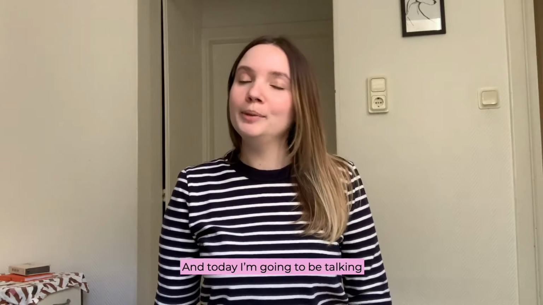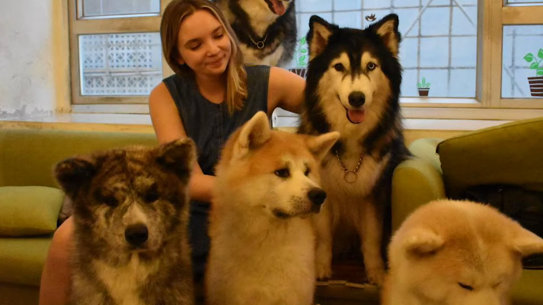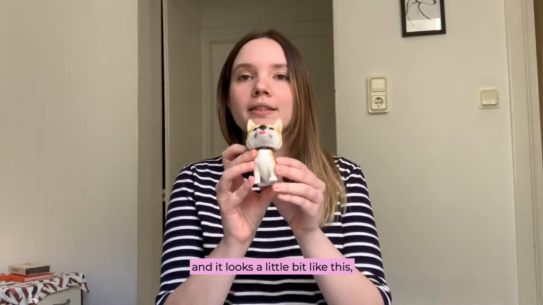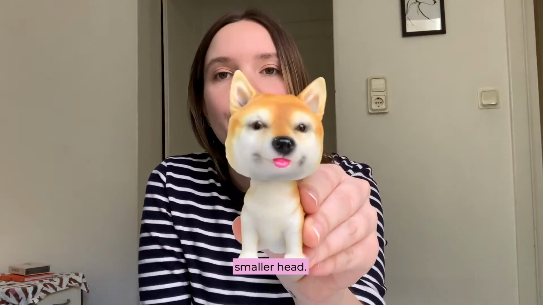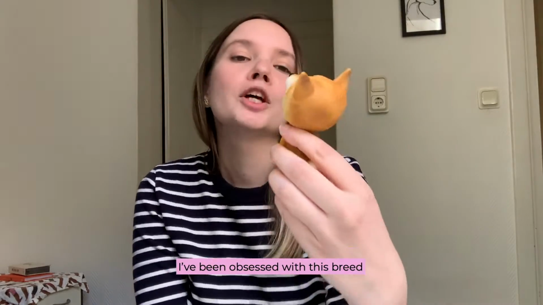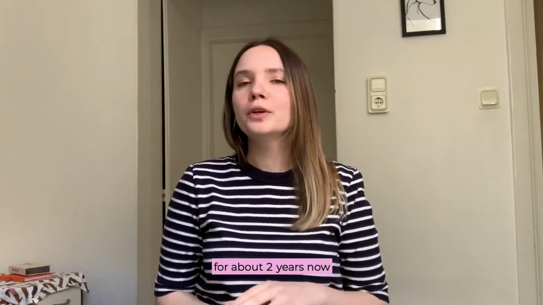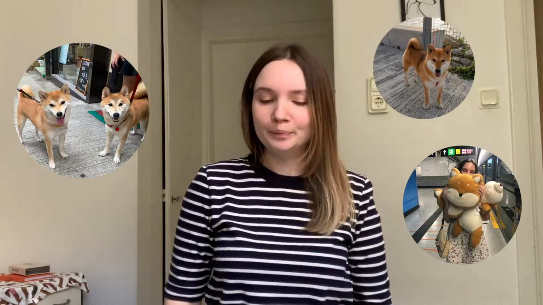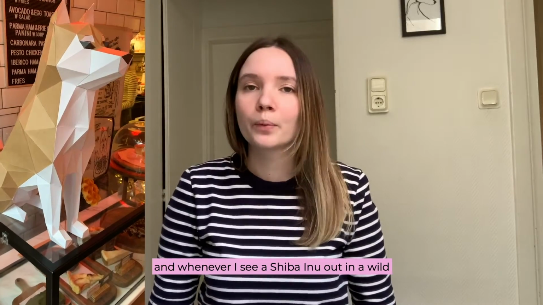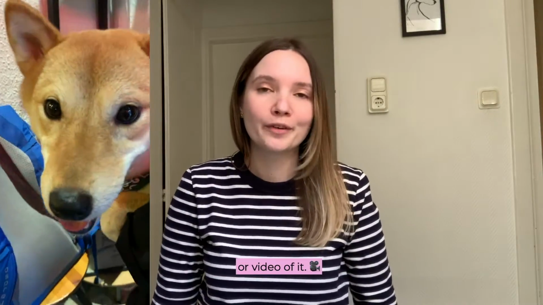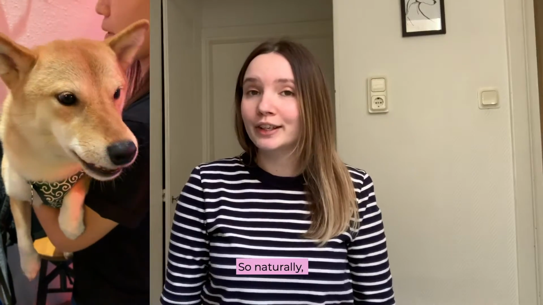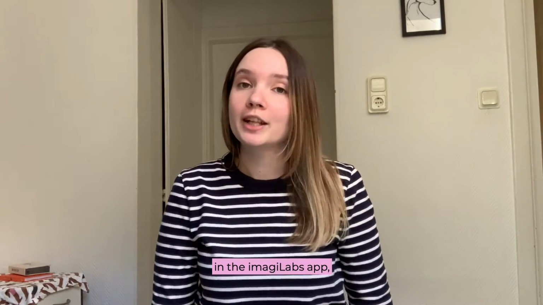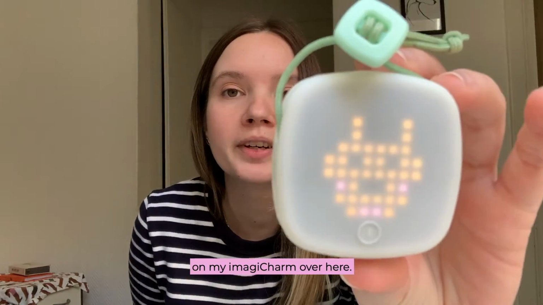And today I'm going to be talking about something that I'm a little bit obsessed with. It's a Japanese breed called a Shiba Inu, and it looks a little bit like this, except it has a smaller head. I've been obsessed with this breed for about 2 years now, and all my friends know about this because I always post about it on social media. Whenever I see a Shiba Inu out in the wild, I just have to take a picture or a video of it. So naturally, one of the first projects that I created in the imagiLabs app was a Shiba Inu. And you can see it on my Imagi charm over here.